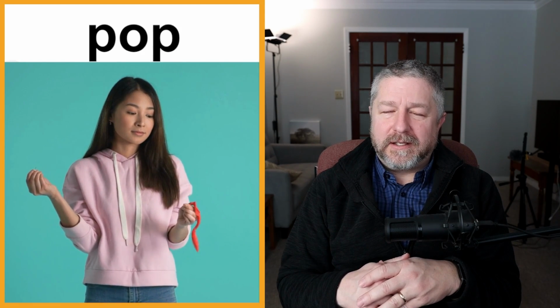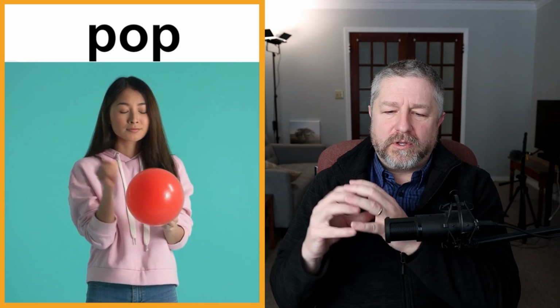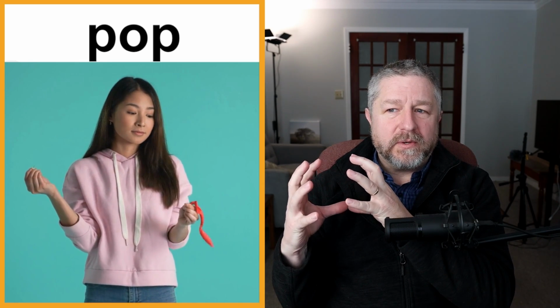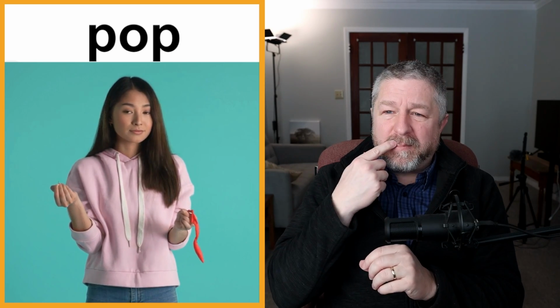Pop. So when you have a balloon and you have a pin, and if you touch the balloon with the pin, it will pop. It will go from being full of air to having no air. This can happen with other things, but I think a balloon is probably the most common thing to talk about.